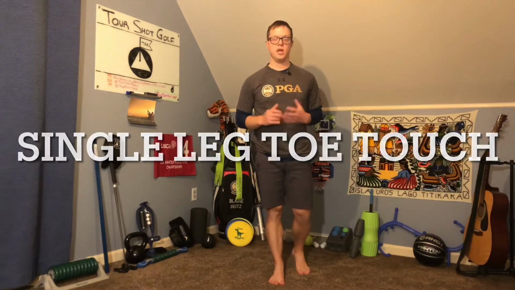One of the absolute best ways to build strength and control of the lower body as well as coordination and balance is the single leg toe touch. Now what we're going to do is we're going to get our foot flat on the ground and bring your other leg up flat to the ground. Now we're going to bend at the waist as low as we can.